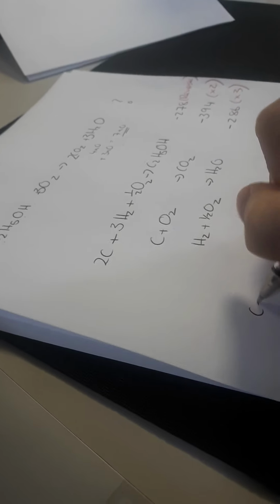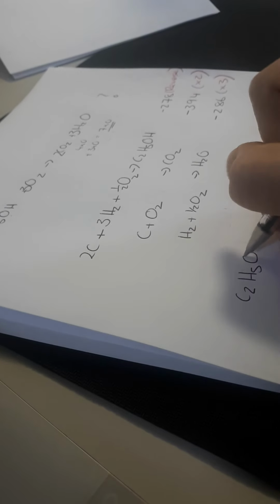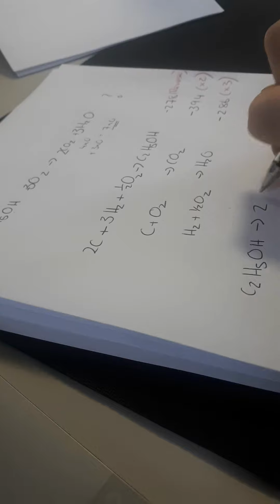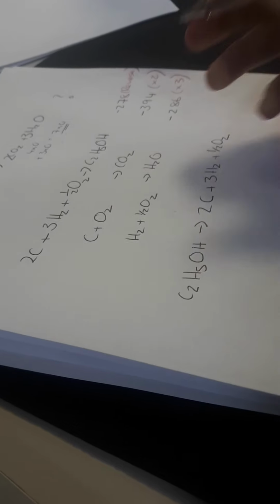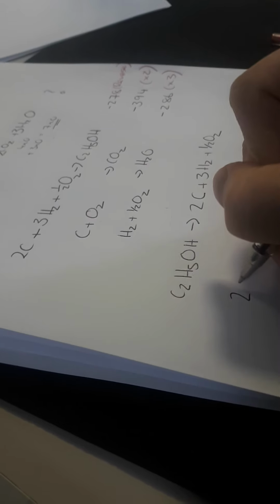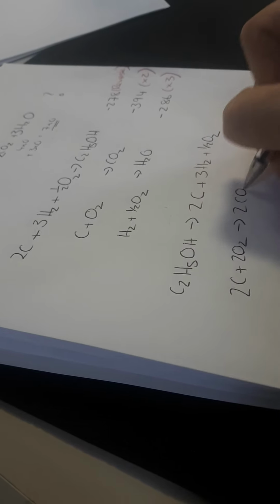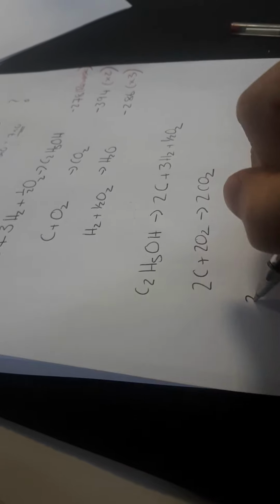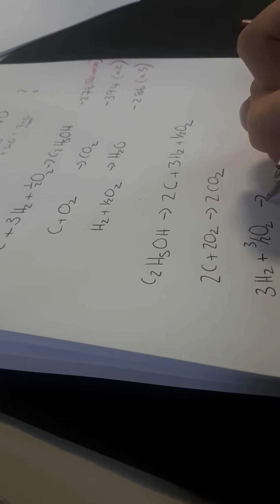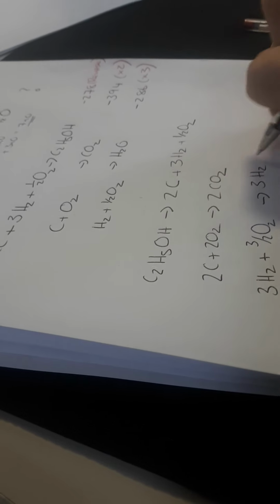So if I do that, it means I've C2H5OH, which I'm reversing to give 2C plus 3H2 plus a half O2. I'm multiplying this by 2: 2C plus 2O2 gives 2CO2. And finally I'm multiplying this by 3: 3H2 plus 3 over 2 O2, or 1.5, goes to 3H2O.